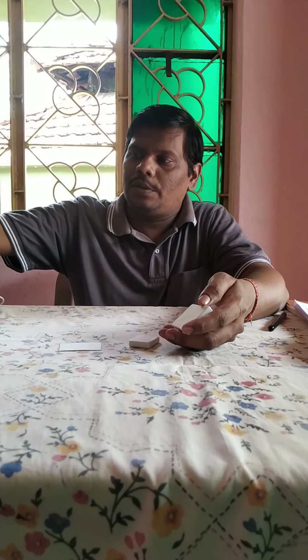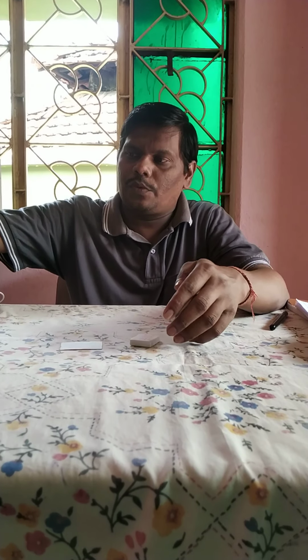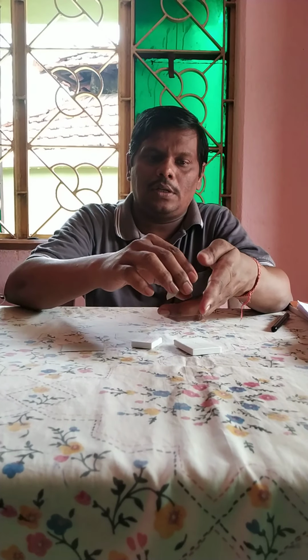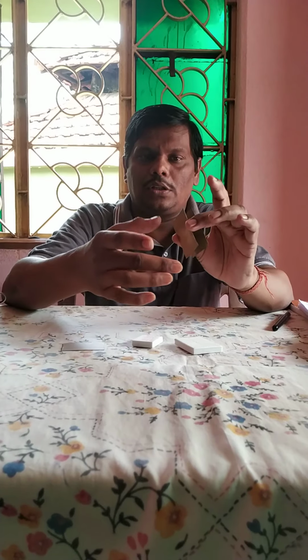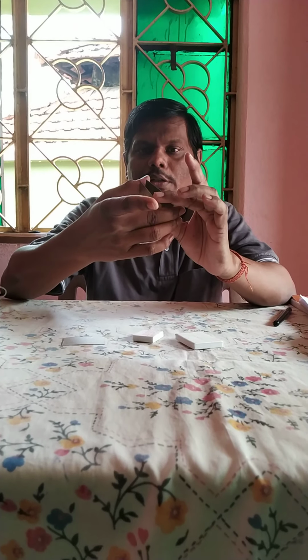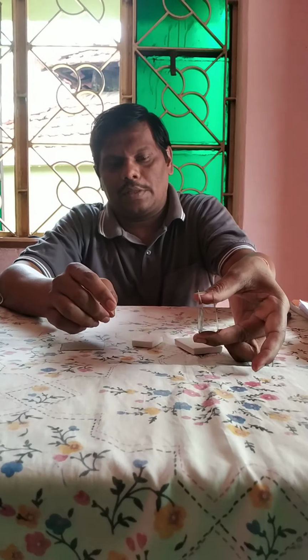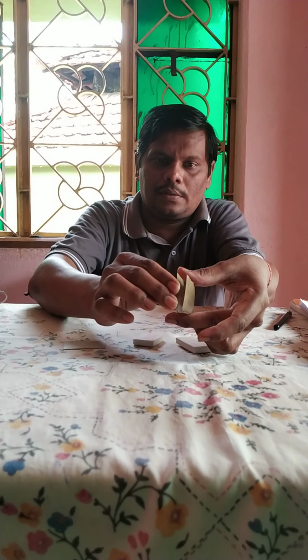So what is the net result? The insertion of a dielectric medium between the plates of a parallel plate capacitor increases the capacitance. Let us see the physical situation. Suppose this is a dielectric, and this is a parallel plate capacitor with air.